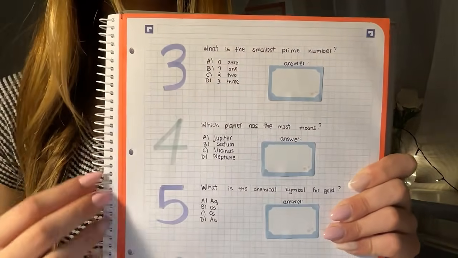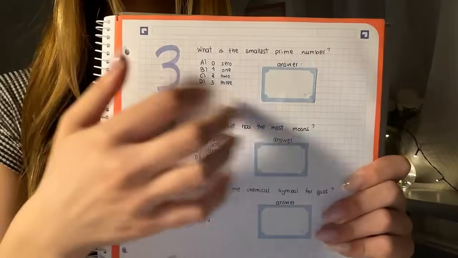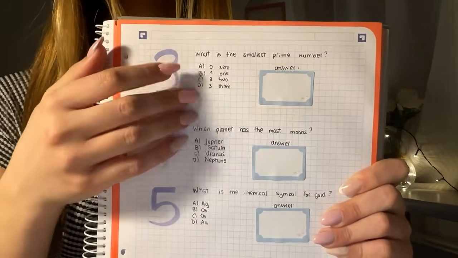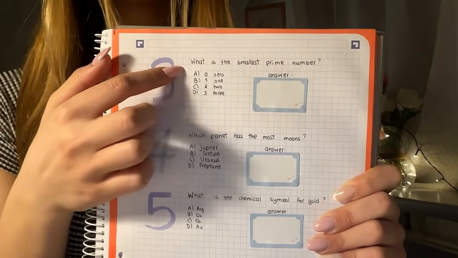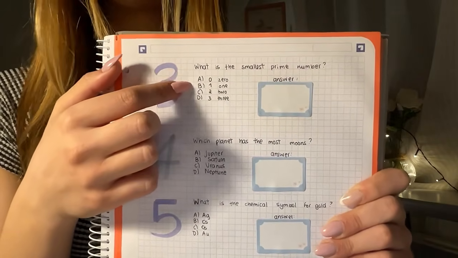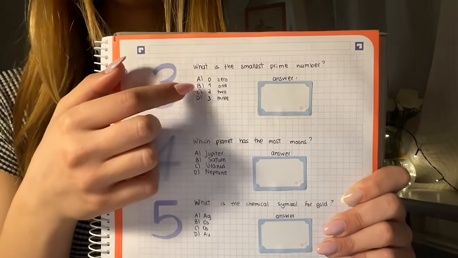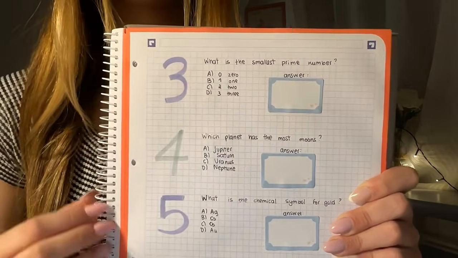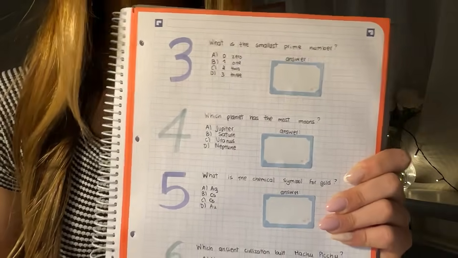What is your guess? A, 0, B, 1, C, 2, or D, 3? Do you have your answer locked in?